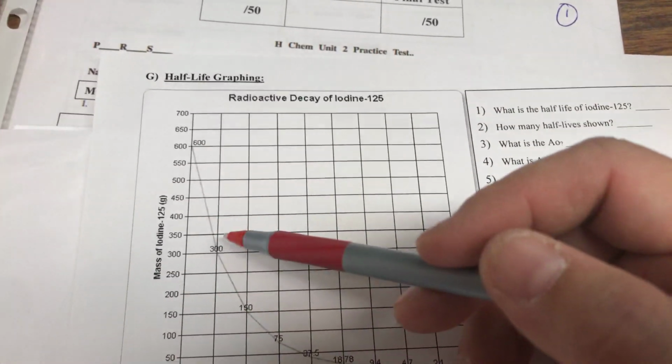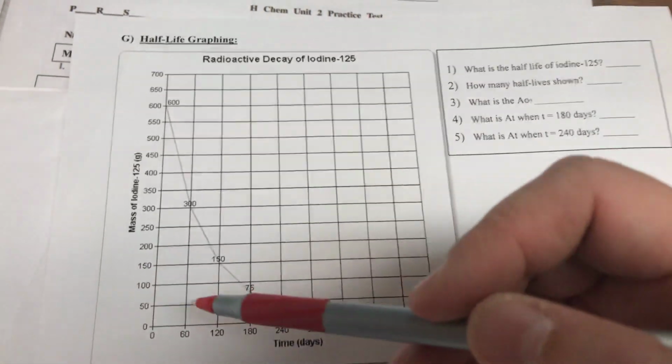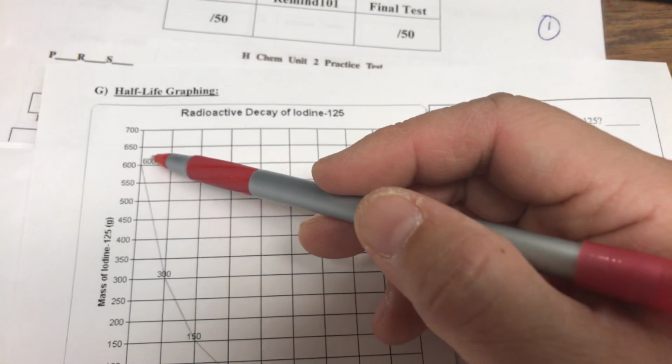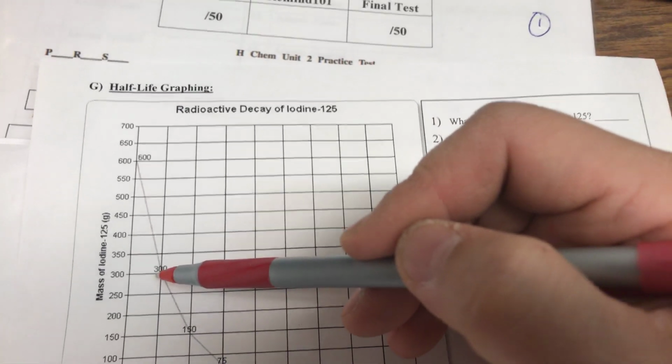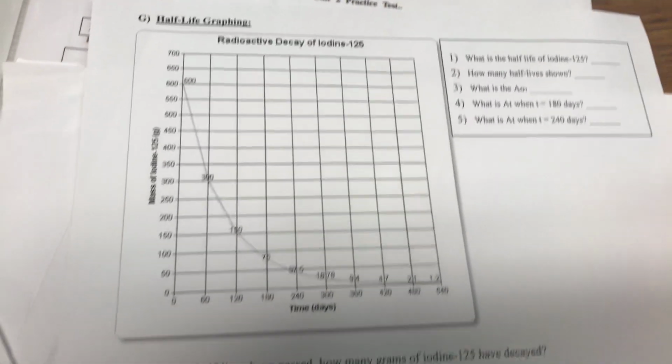If sometimes the question does not give the grid, don't always assume that the first grid is half-life. You have to ask, is it 600 divided by 2, 300? If that is half, then this will be the half-life.